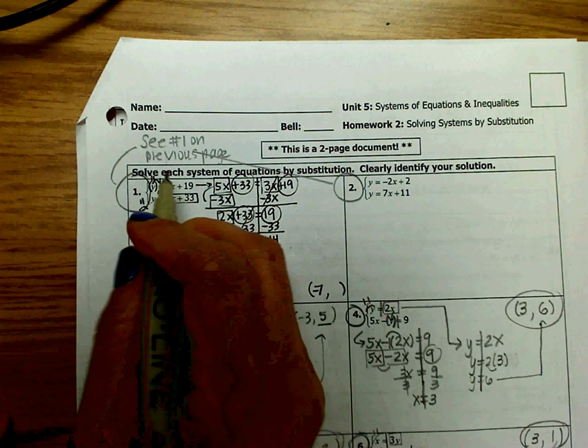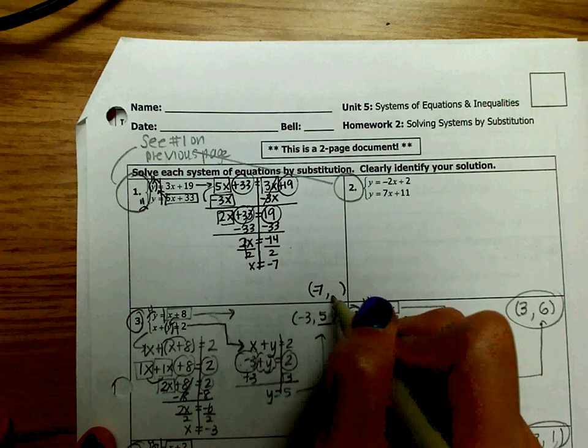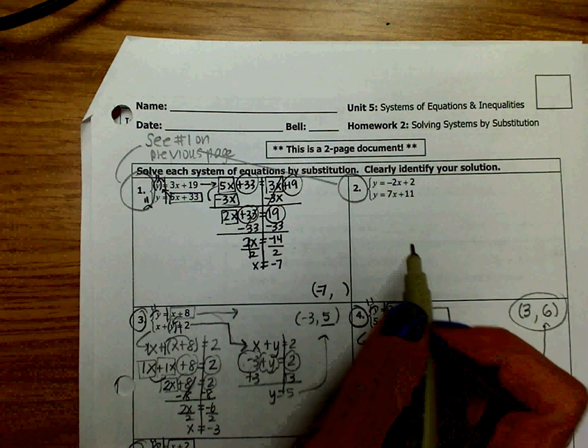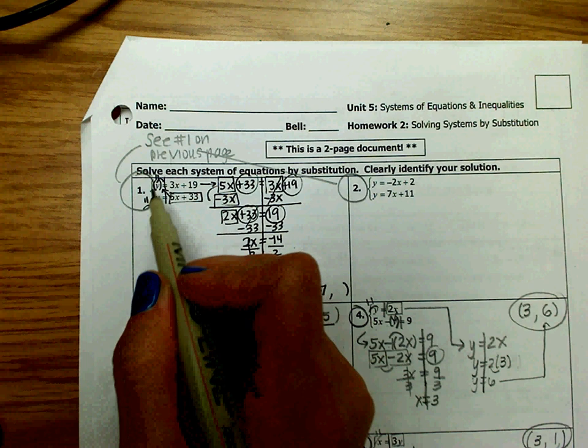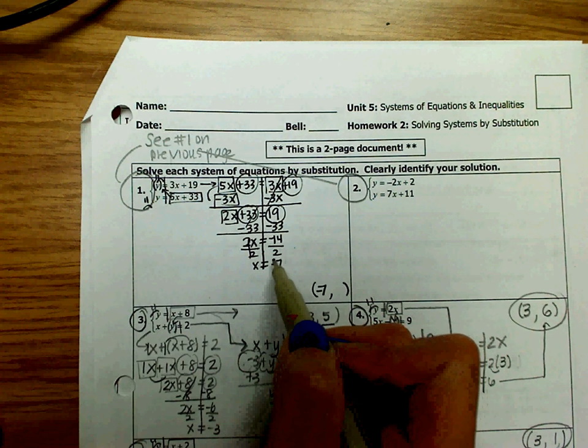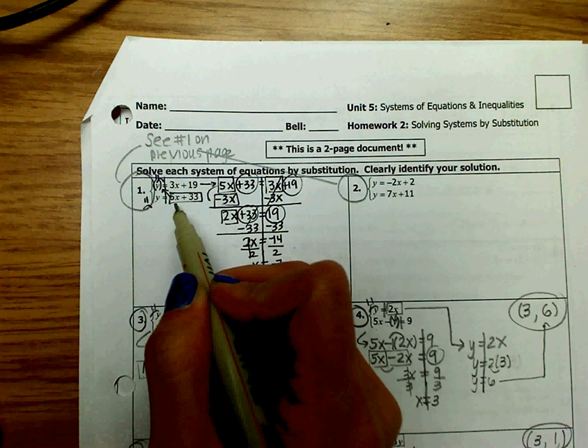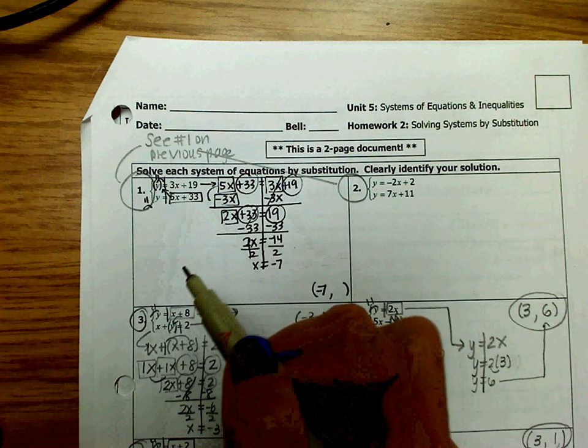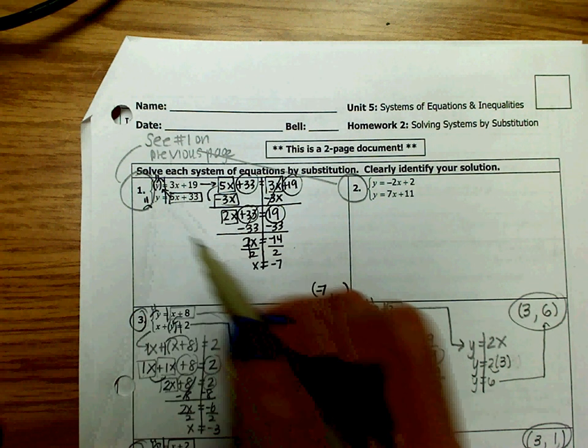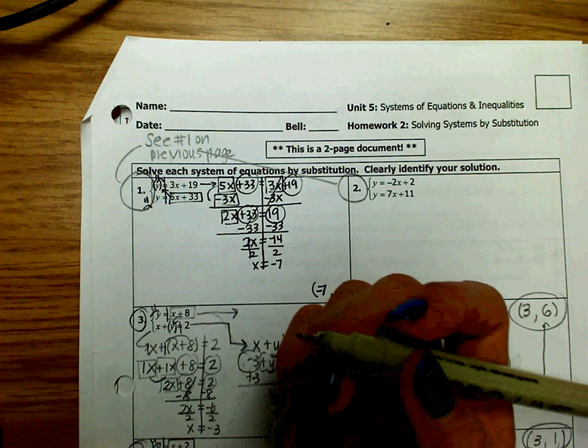All right, now I need the y, right? The cool thing is that both of these have y already isolated, so technically you can put negative 7 here or here. Since both of them are isolated, you can decide which one you prefer. It's going to be basically the same thing.